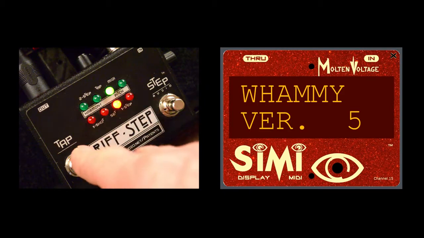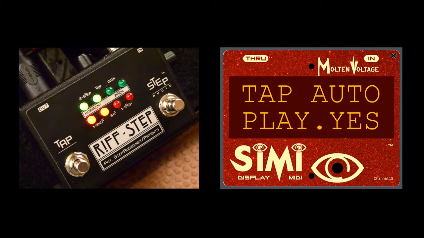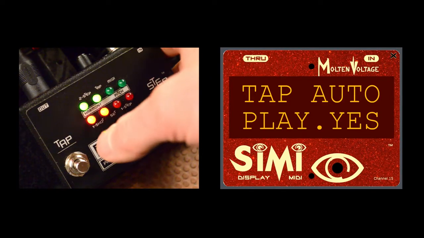So to go to the next step, you press tap again. And now we're on tap autoplay. With this global, you can decide whether you want a tap tempo sequence to start playing right when you switch to it, or if you want it to wait until you press the step button to start the sequence playing. The default is yes. If you want to change it, just turn the knob.